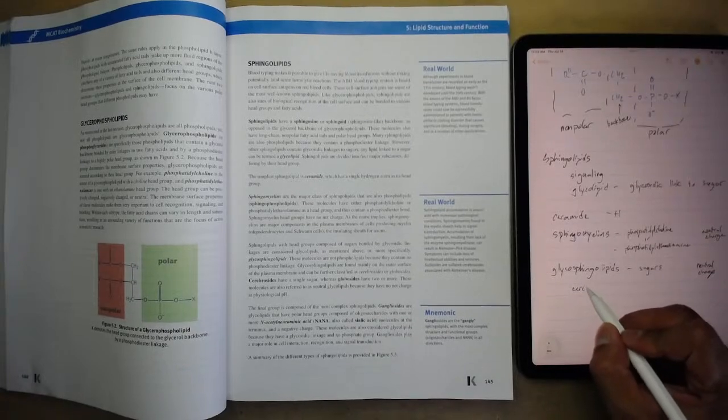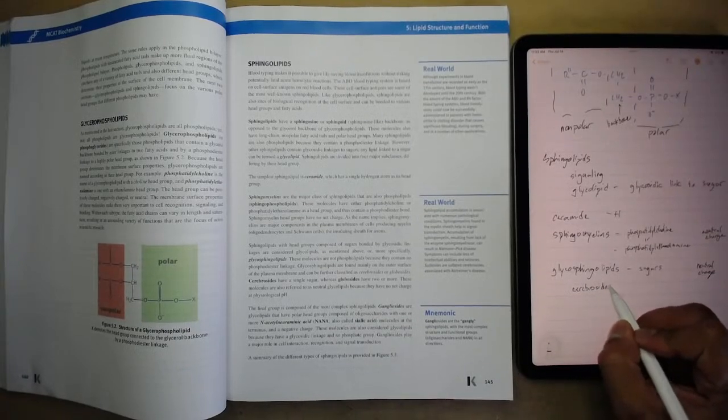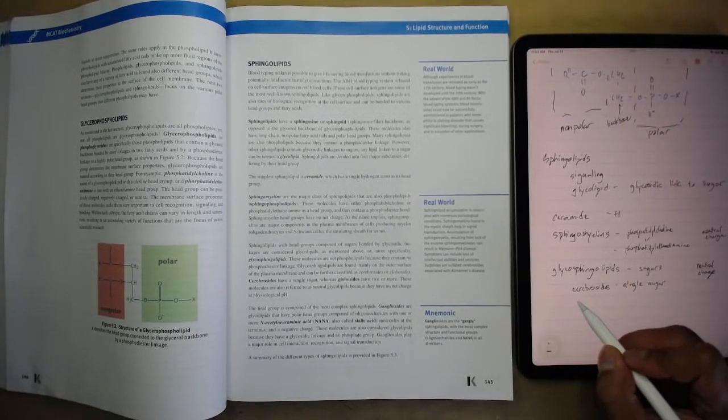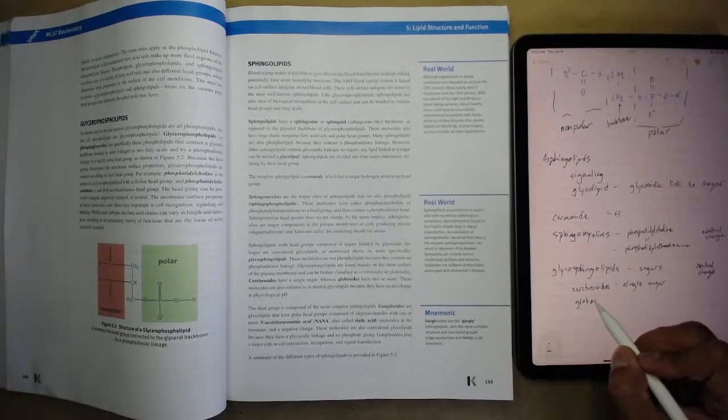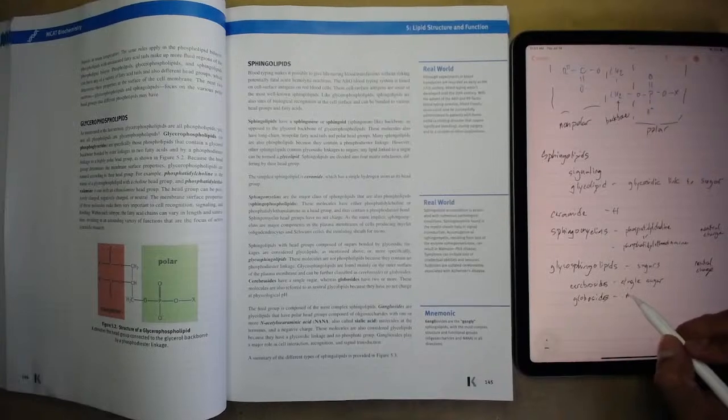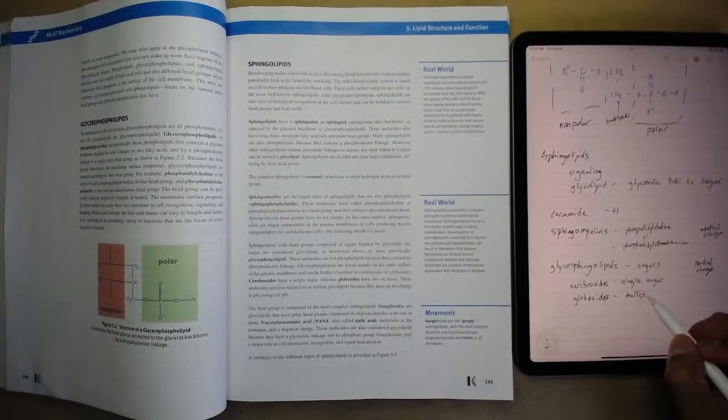Cerebrosides have single sugars. Globosides have multiple sugars.